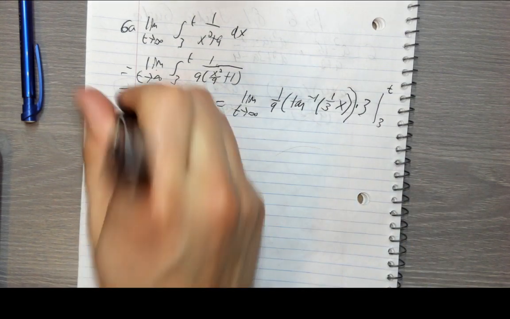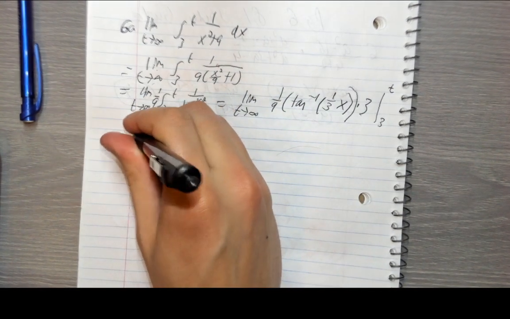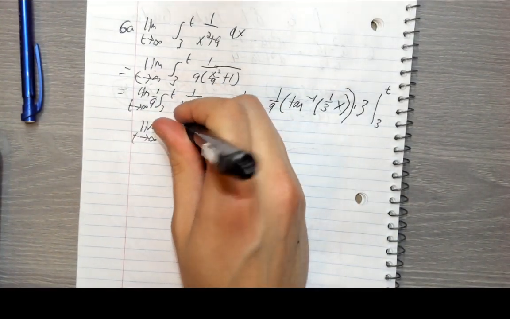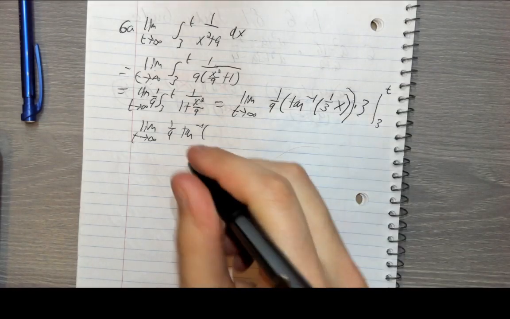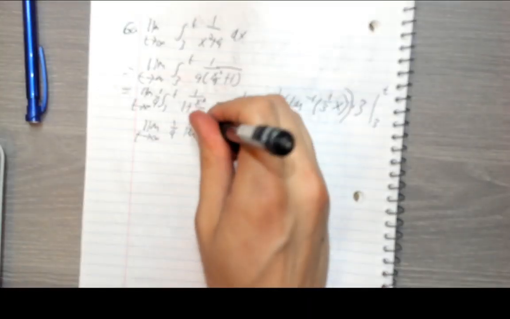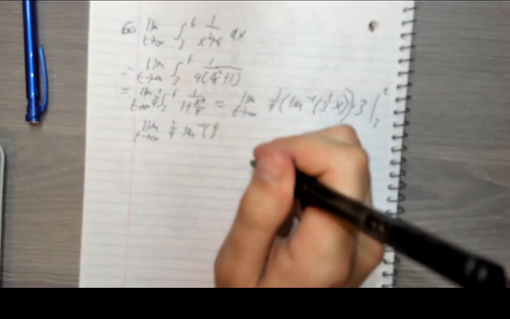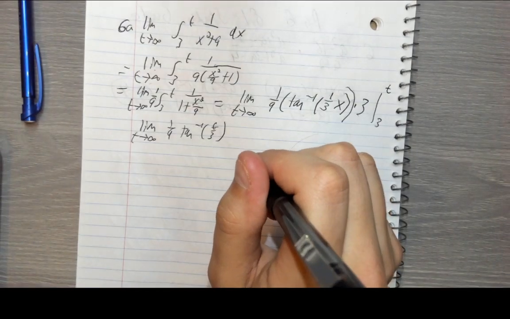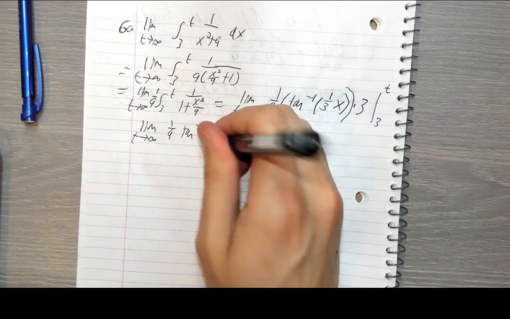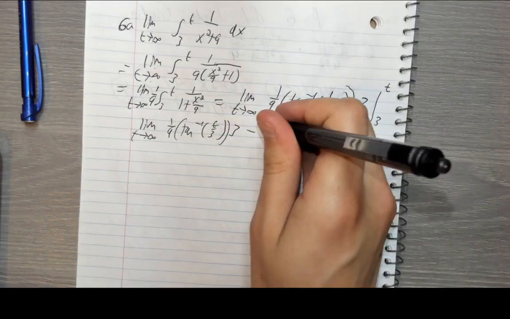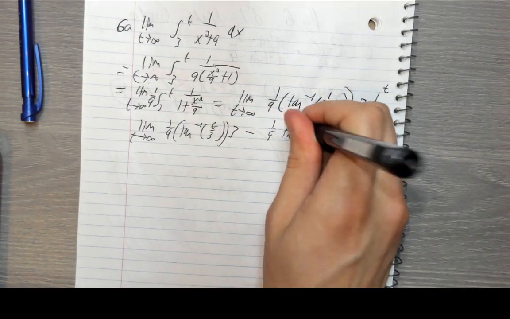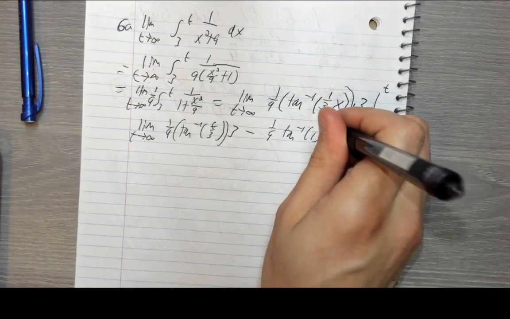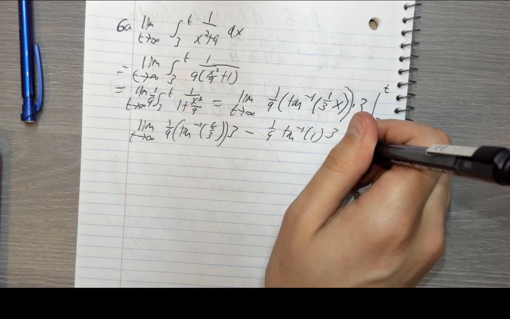Just to finish the problem off, you would just replace, right? You'd actually evaluate the endpoints, so you would do t over 3 times 3 minus 1/9 tangent inverse of 1 times 3. So this would be your limit you'd be left with.